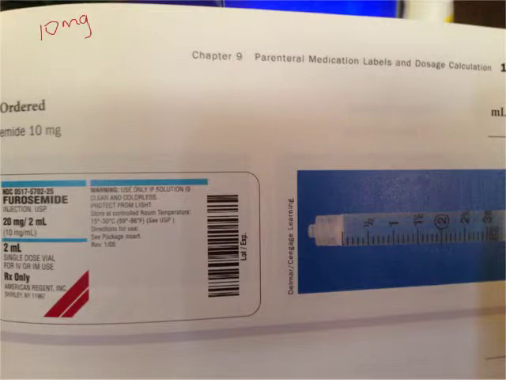Here's our label, and our label says 20 milligrams per 2 milliliters, or 10 milligrams per milliliter, right here. So let's work it out. Some of you have already figured it out, I know, but let's do it with our formula.